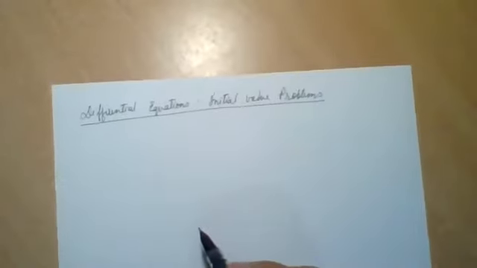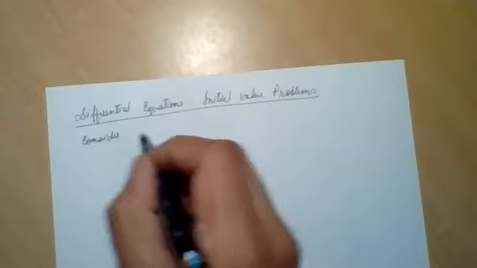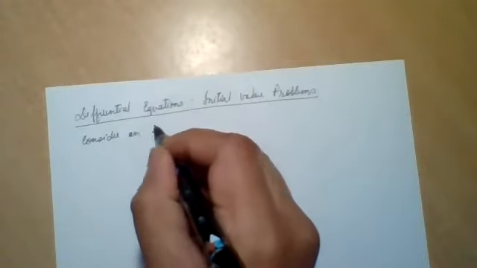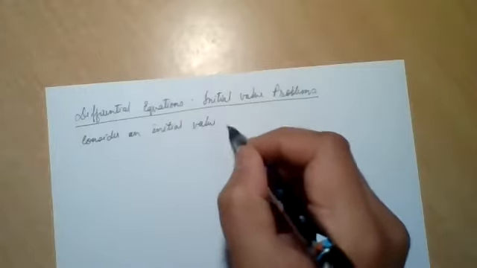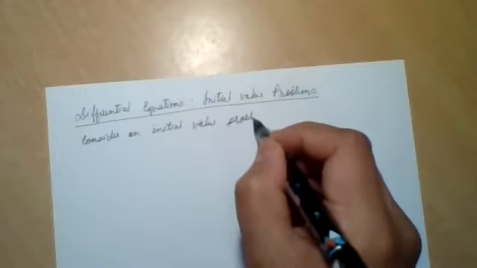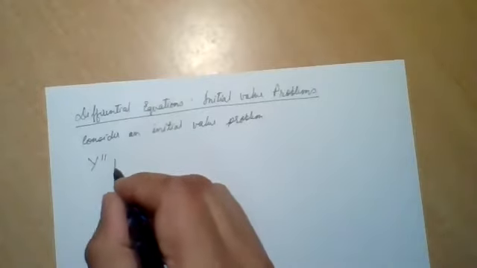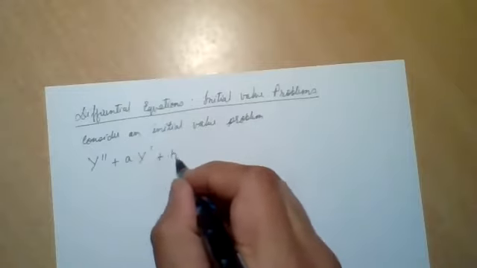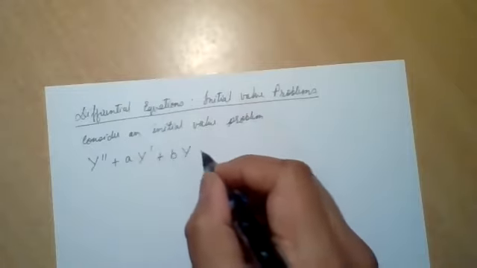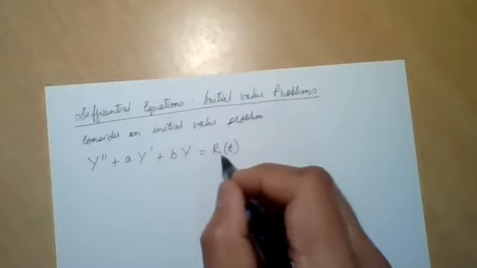Consider an initial value problem: y double prime plus a times y prime plus b times y is equal to r of t.